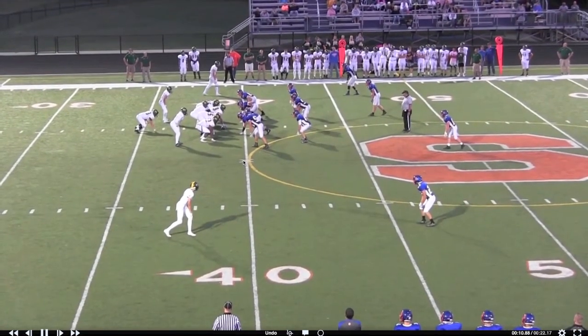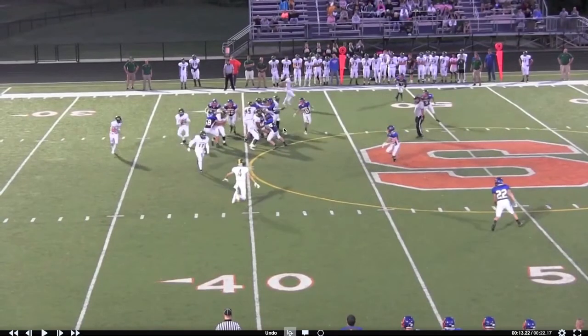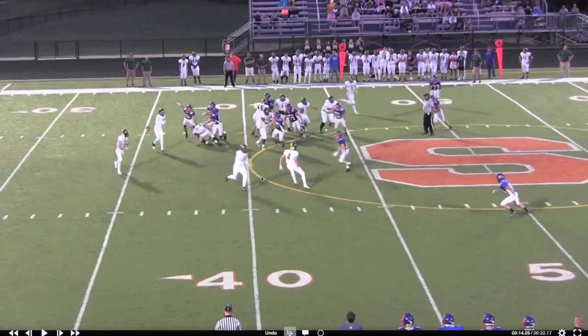If either of the guys step into B gap, he's going to pull it. The D end is down inside. The linebacker actually steps far enough inside our offensive tackle. Again, we want him to work into the middle linebacker, but he steps to the linebacker, excuse me. We do have leverage, though, on the perimeter.